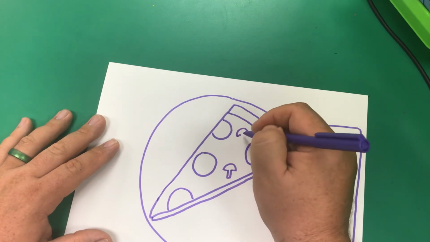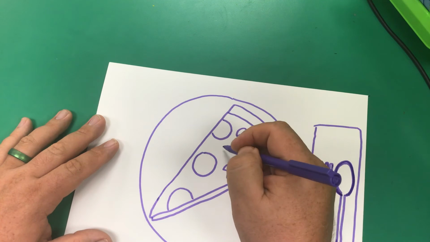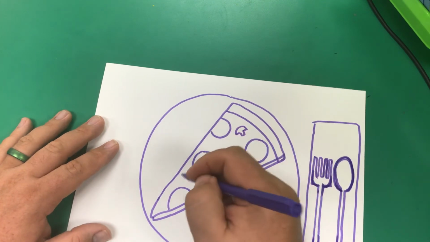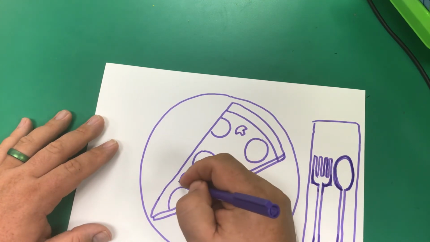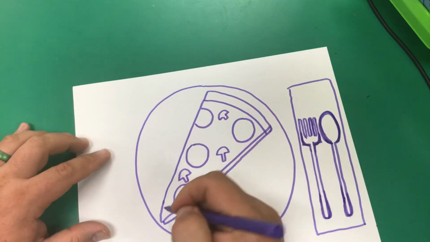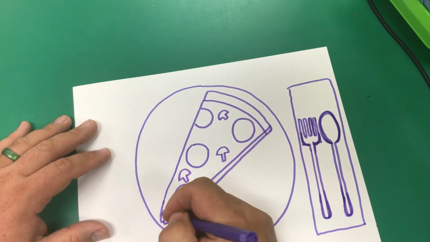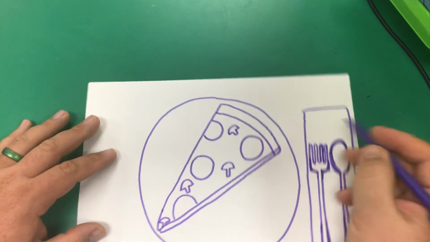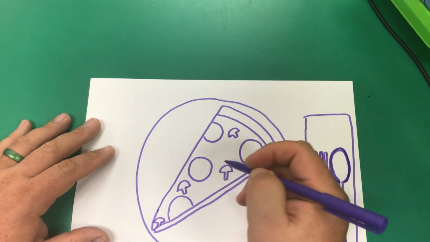And you make it like a half circle and then a little square or rectangle shape on it. Now, if you don't like mushrooms, don't do that. And if you don't like pizza, don't do pizza. I'm just doing this because I like pizza. You can pick your own favorite food.